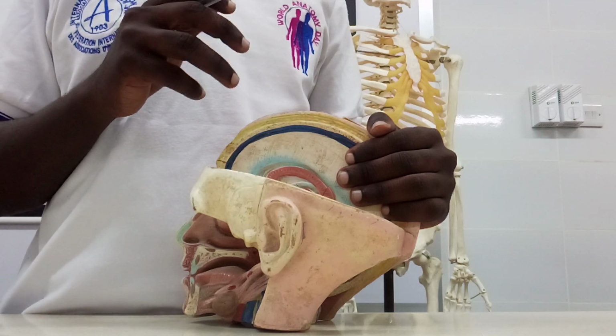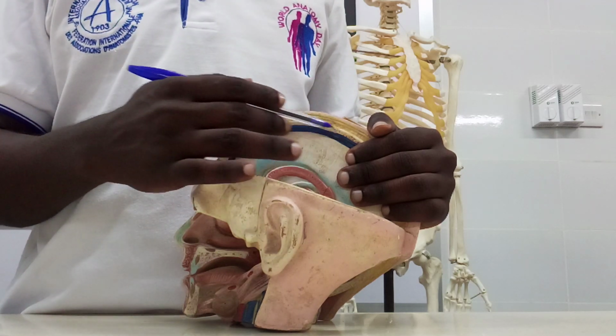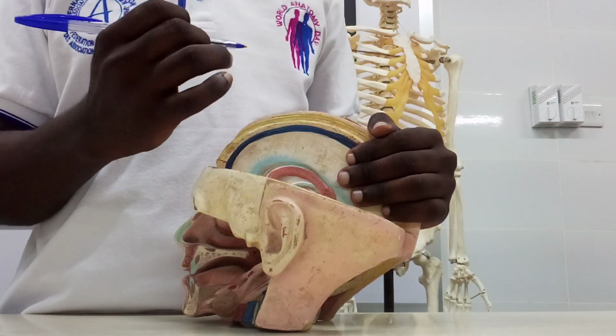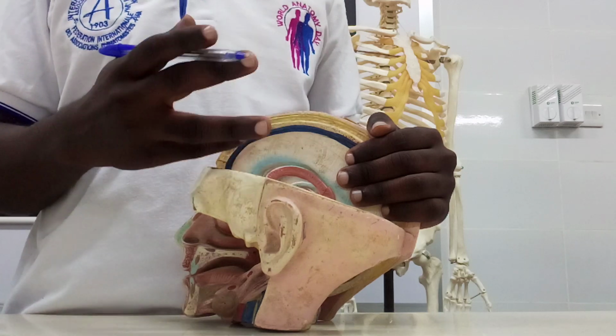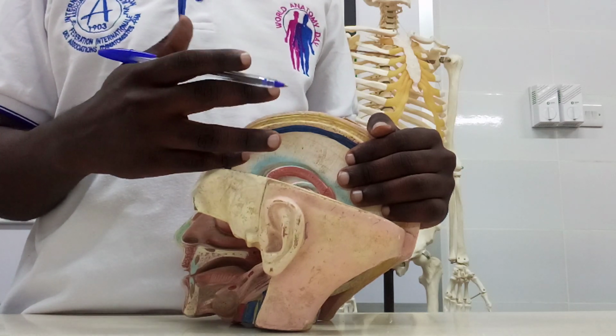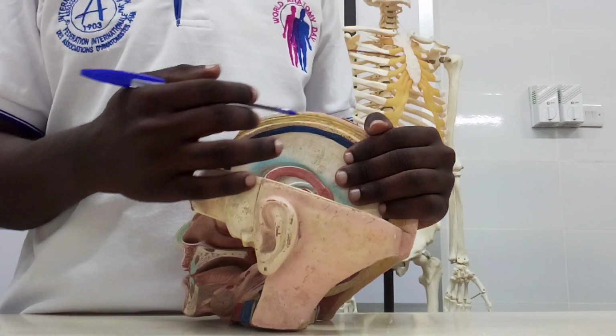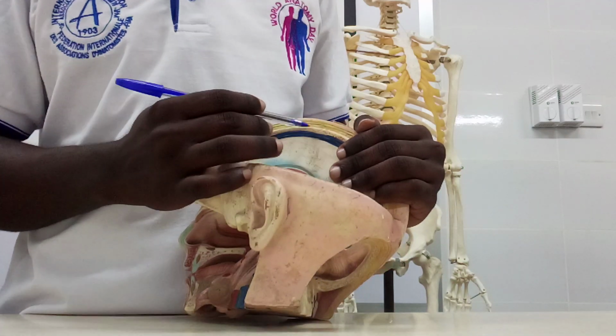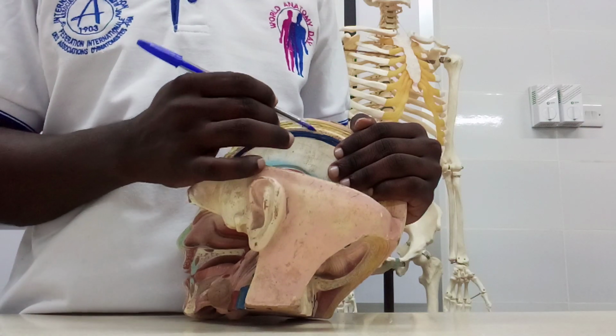Why? Because this area is well endowed with blood vessels. Most of these blood vessels are emissary veins. If you talk about veins, we expect that they are going to be endowed with valves, but emissary veins are valveless, so they don't have valves. Now these emissary veins will actually connect.